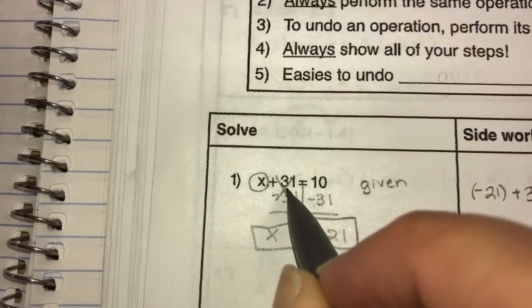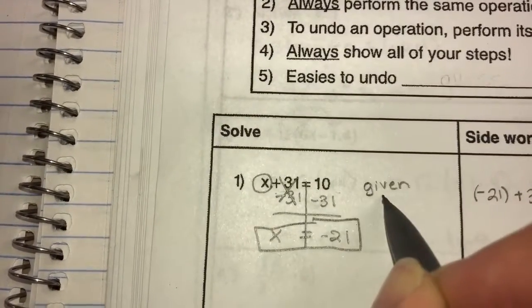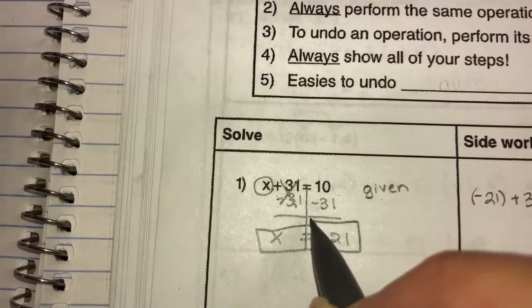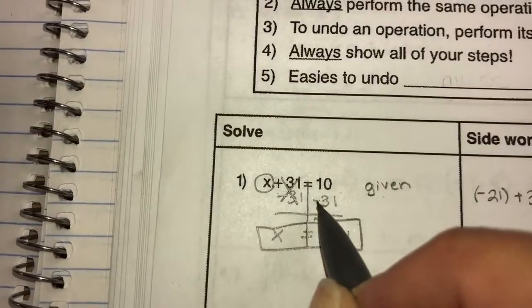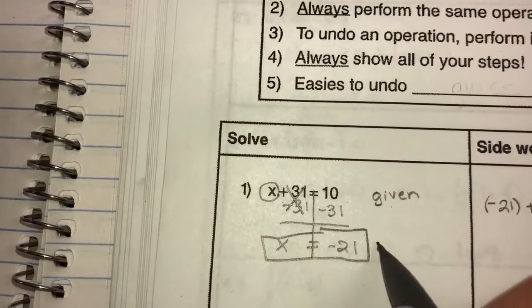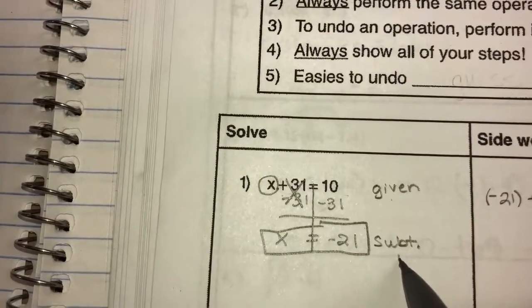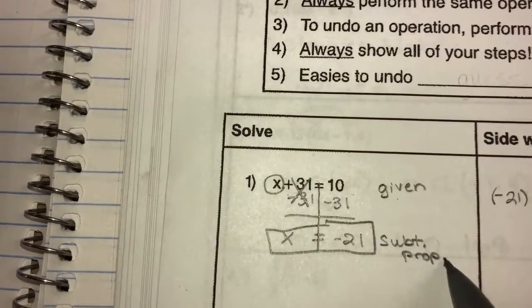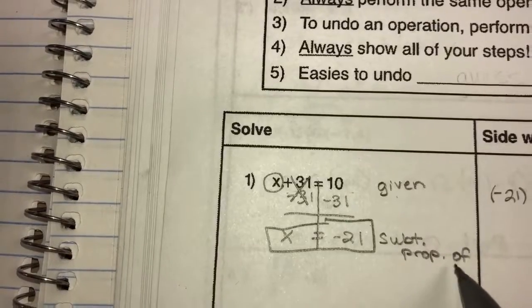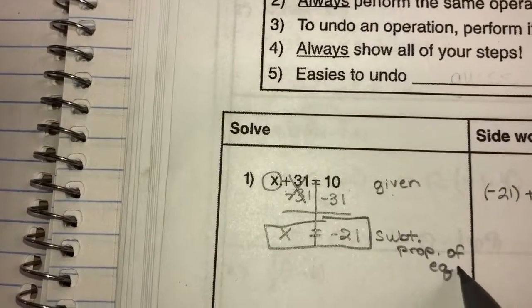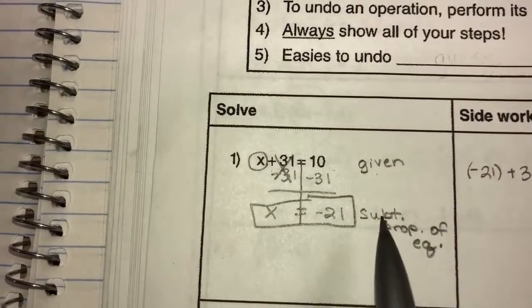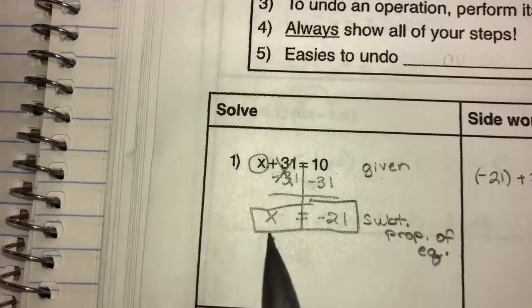This was given to us. X plus 31 equals 10. That's our given. The step we had to take to get to the answer was subtraction, and so we used the subtraction property of equality. And for now, we will just abbreviate these properties, but if you were typing it, you would have to type it out entirely. So we got there using the subtraction property of equality.